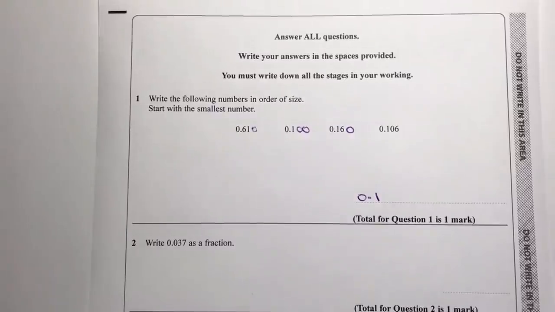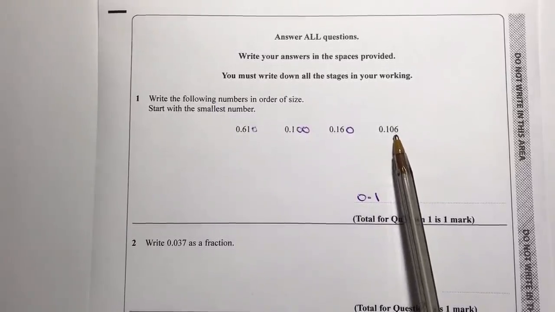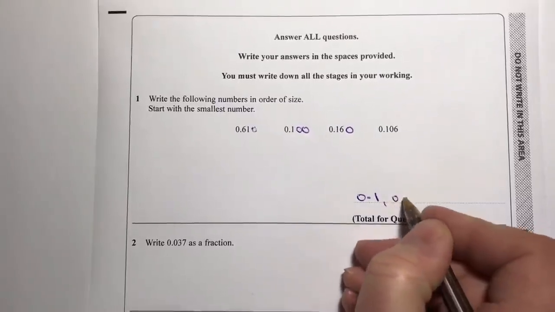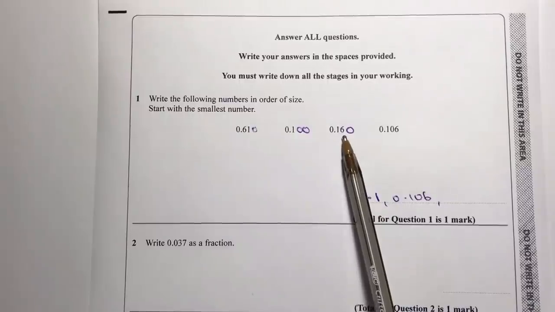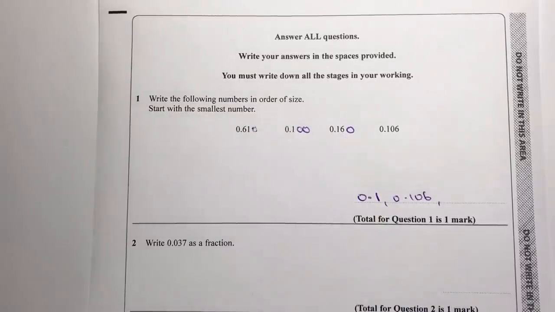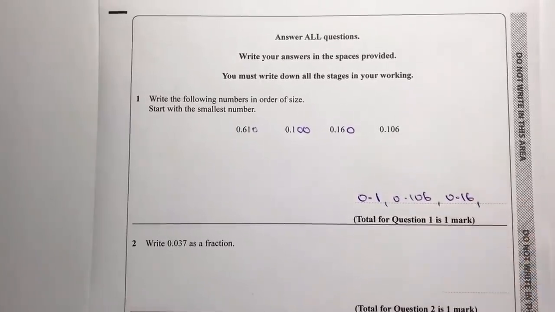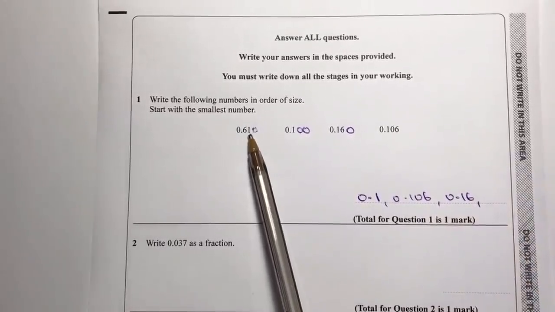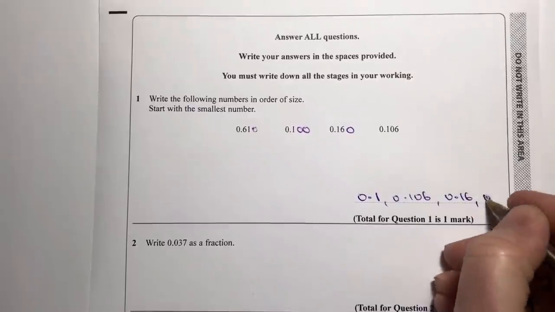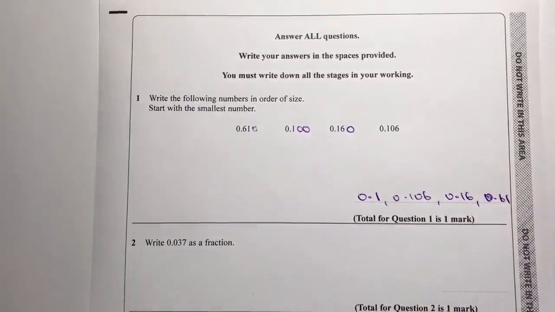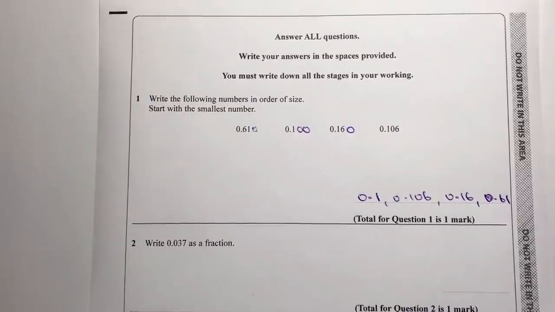Then the next one is going to be 106. Hopefully you can see that okay, so I'm going to make that 0.106. The next one is going to be 0.160, which is this number here, so 0.16, and the last one is going to be 610 if you like, so it's going to be 61, so 0.61. Now the benefit with that is that if you put them into 3 decimal places, it just makes it a little bit easier to read. Obviously you're not changing the value because 0 hasn't got a value at all.